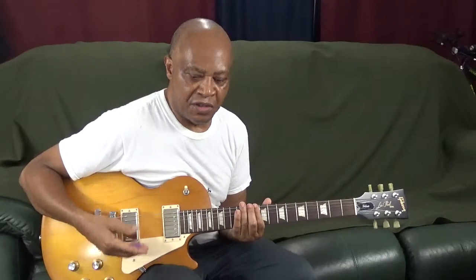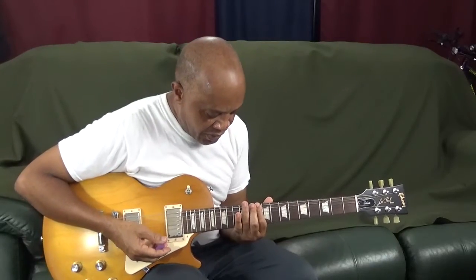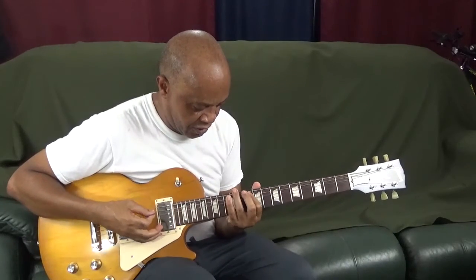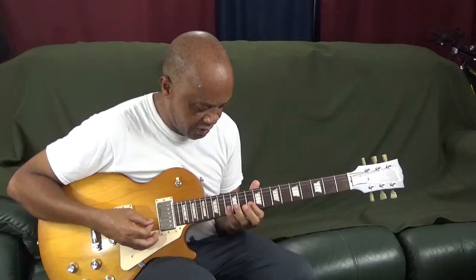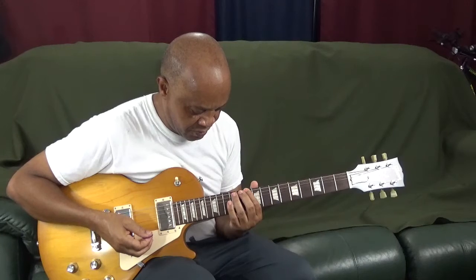Okay, the root. What is the position of the minor pentatonic scale? For me, the position is determined by the highest note in the scale, which more than likely will be on the first string.